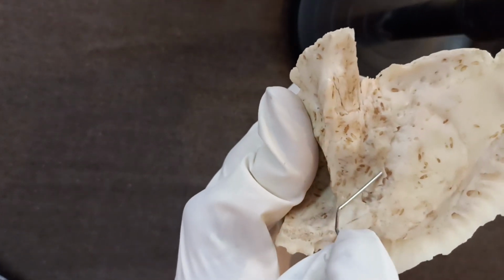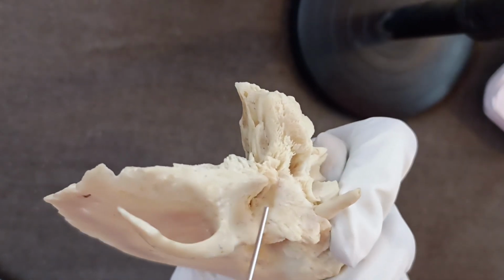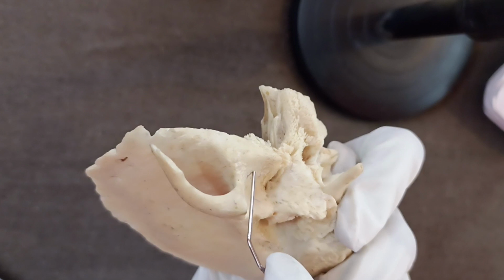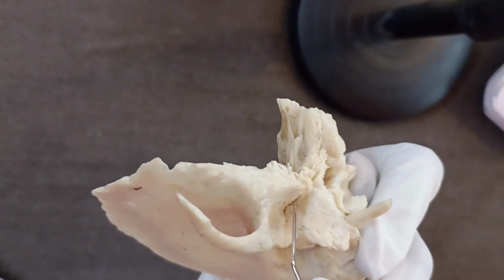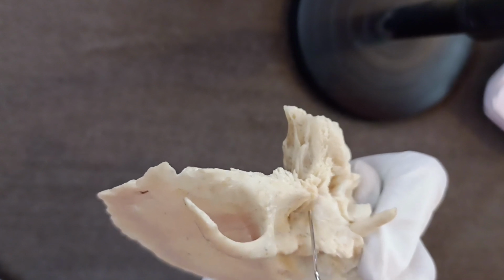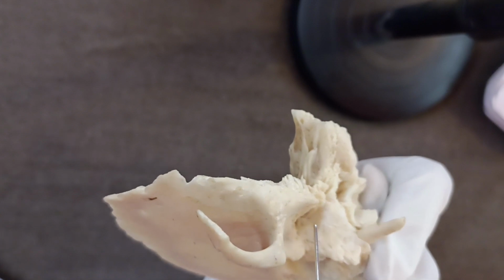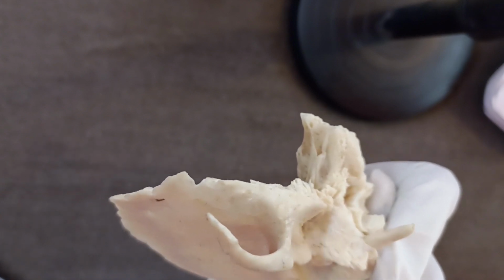This tegmen tympani projects downward and divides the squamotympanic fissure into the petrosquamous and petrotympanic fissures. Through the petrotympanic fissure, three structures emerge: the chorda tympani nerve, the anterior ligament of the malleus, and the anterior tympanic branch of the maxillary artery.